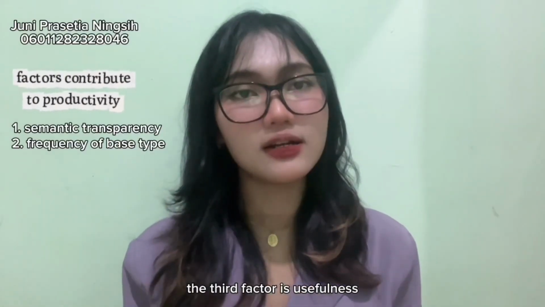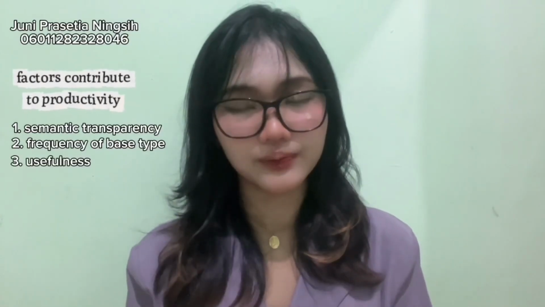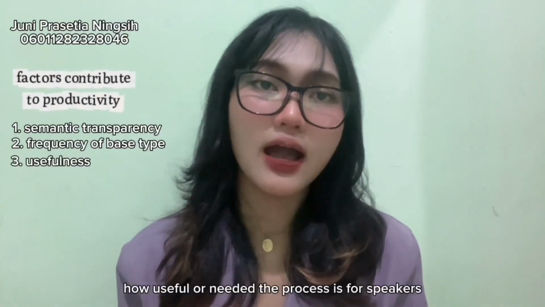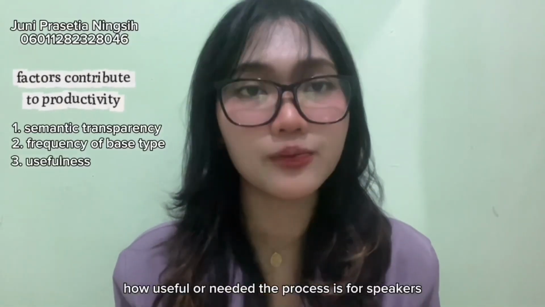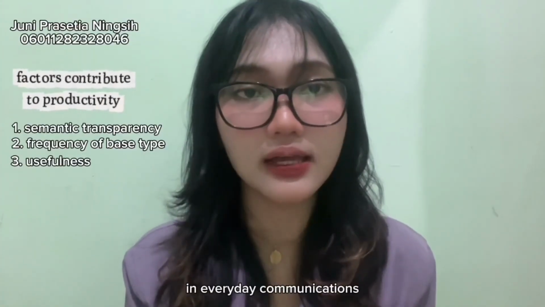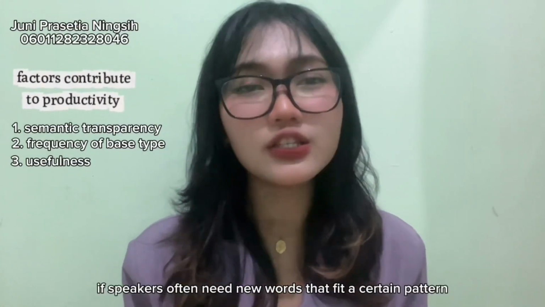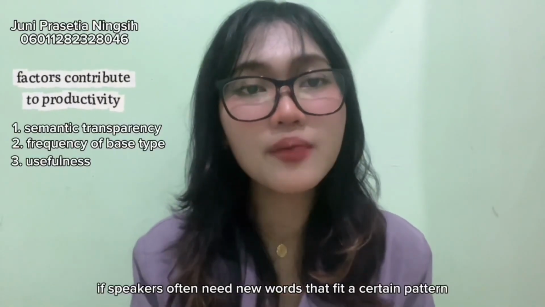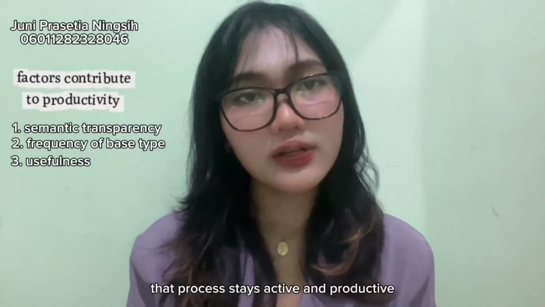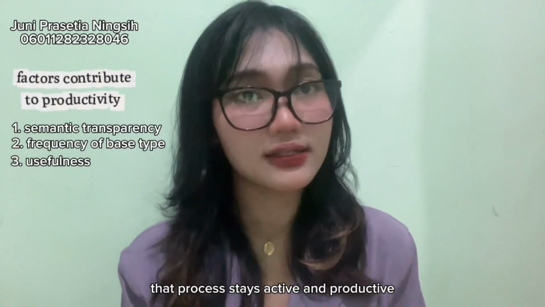The third factor is usefulness. So basically, how useful or needed the process is for speakers in everyday communication. If speakers often need new words that fit a certain pattern, that process stays active and productive.